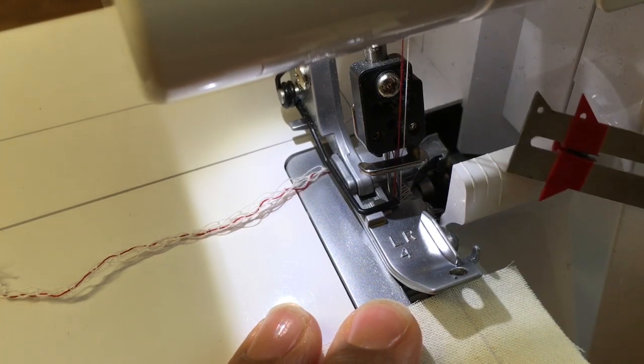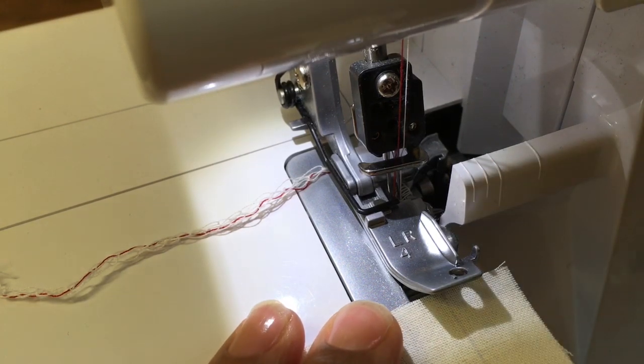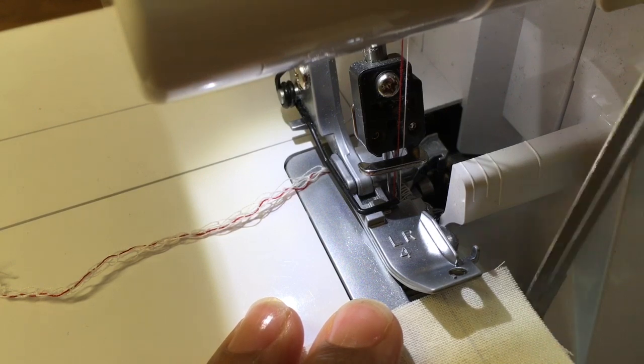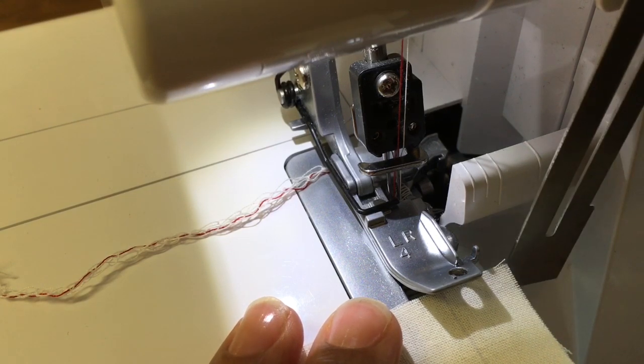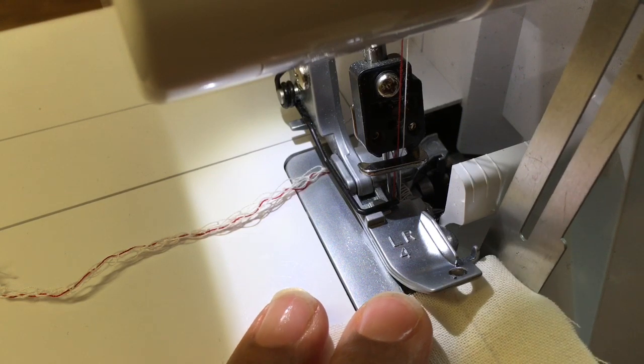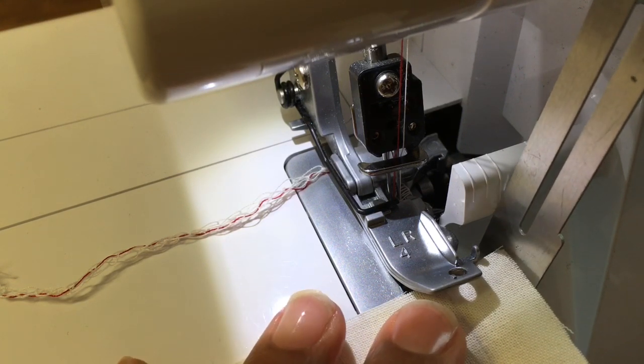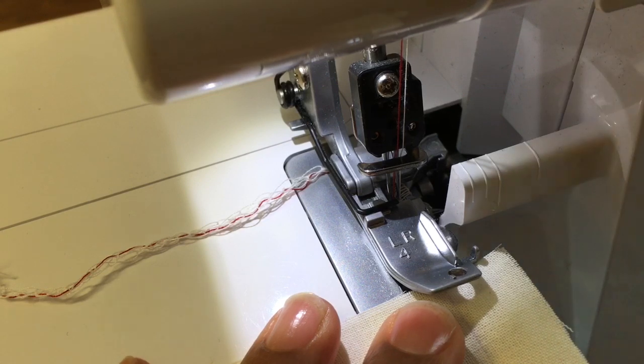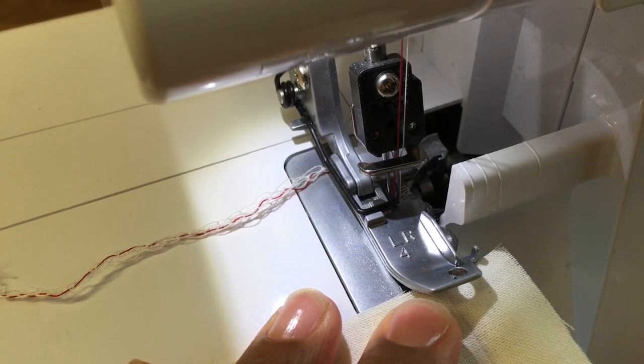So I'm going to have my fabric lined up with that edge there. So if it sits there, there we go. And the fabric just needs to sit alongside that.